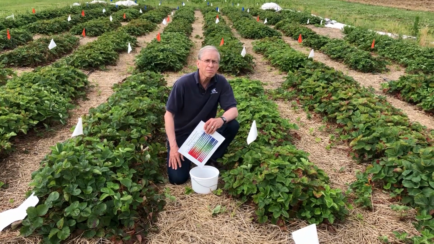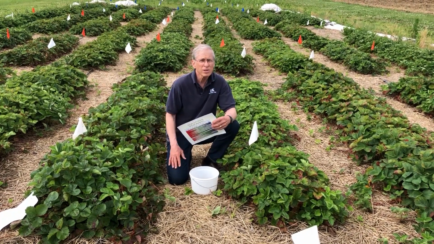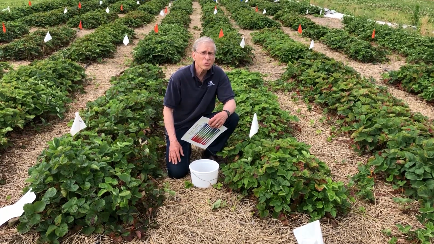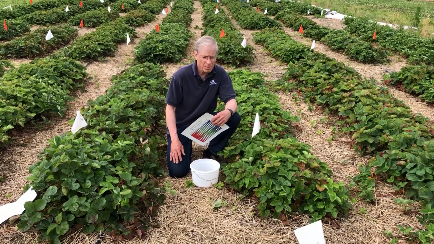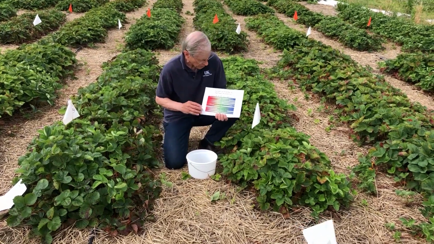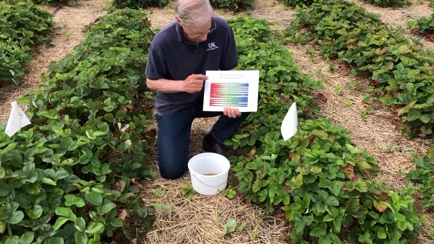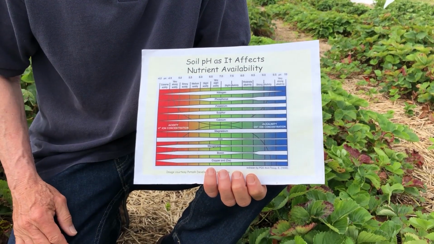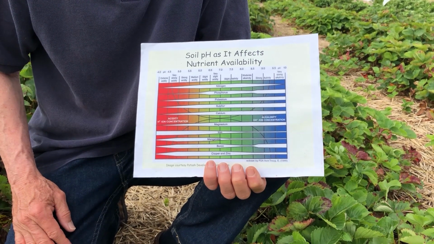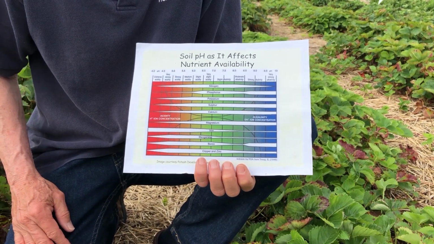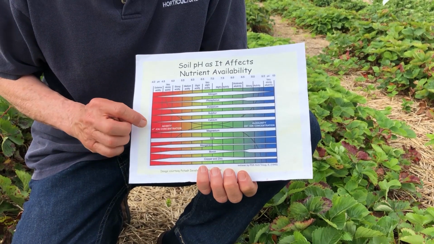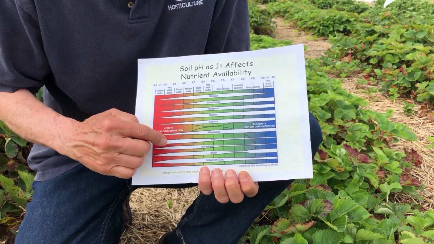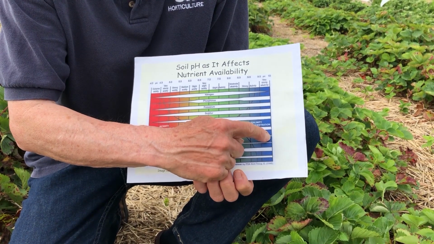Soil pH is very important in determining nutrient availability, and if your pH is too high or too low, certain elements are not available. We've got a chart here that shows nutrient availability on a pH scale. A pH of 7 is neutral, and for most of our fruit crops we like a pH of 6.5. You can see that iron is very available at a low pH, and as the pH gets higher it's less available.